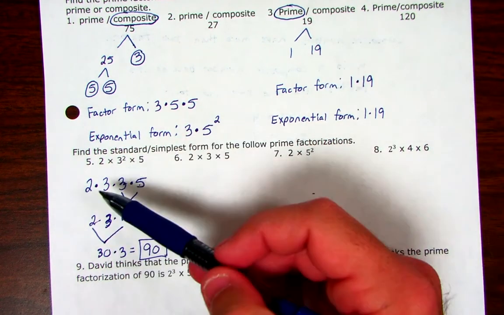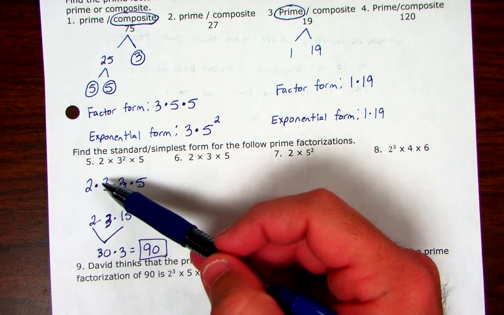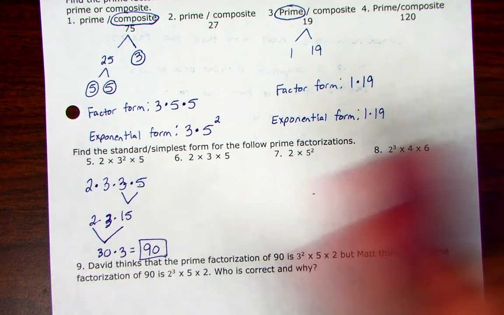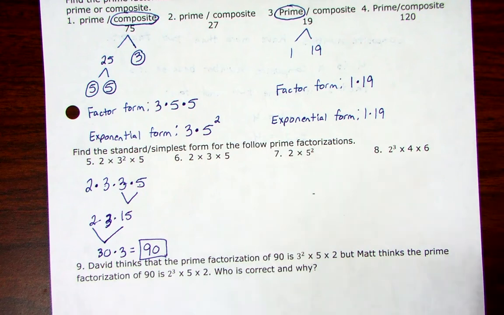Now I did this a little bit awkwardly. Some of y'all might just do 2 times 3 and get 6. 6 times 3 is 18. 18 times 5 and you get 90. It's the same exact thing. It does not matter which order you multiply. You will get the same answer.